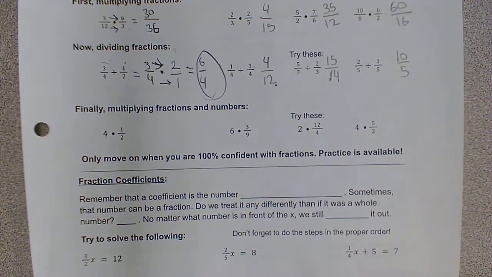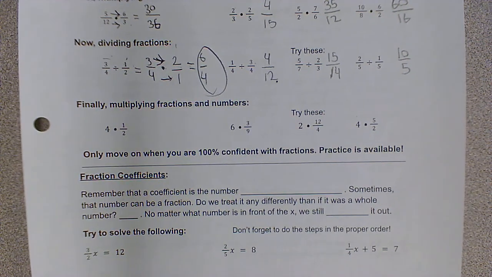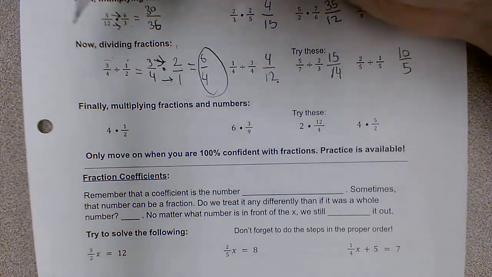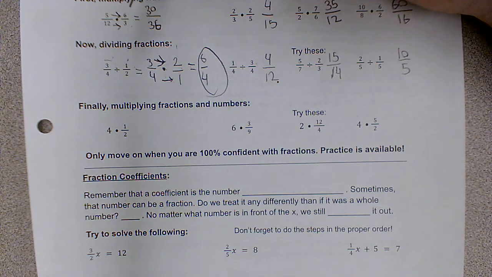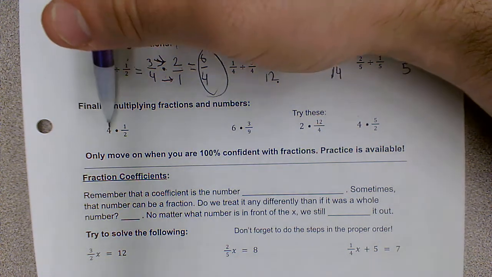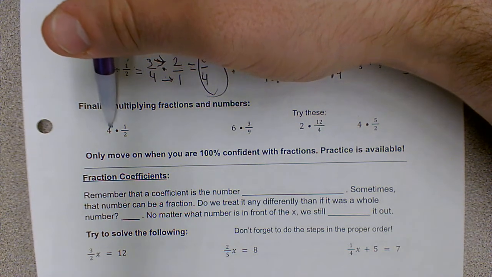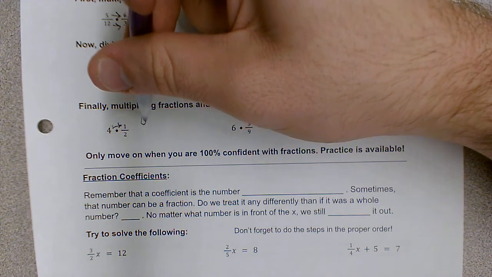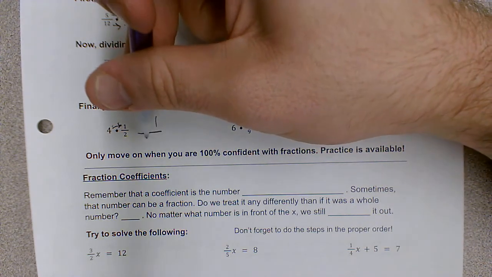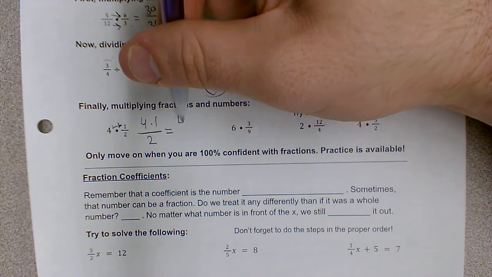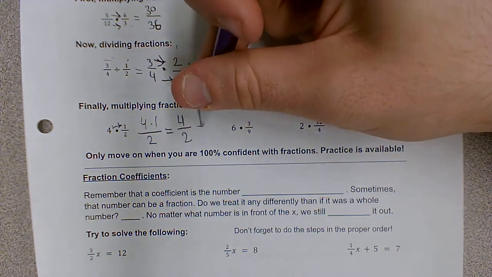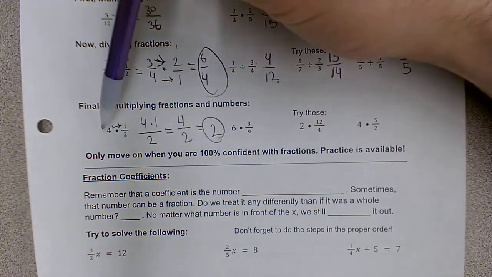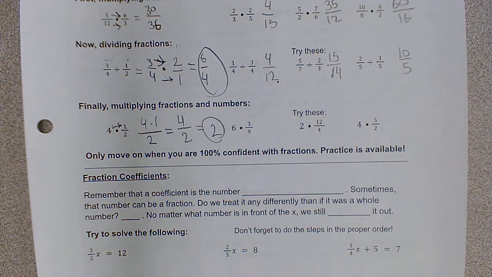Okay, the last skill you need to recall is multiplying whole numbers and fractions. This one's also pretty easy. When you multiply a whole number and a fraction, you're going to do a multiplication and then a division. In this example, you're going to move this 4 on top of the fraction, multiply it by what's on top, in this case 1, and then divide by the bottom, giving me 2. 4 times 1 half is 2. And that's true because half of 4 is 2. Half of 4 is 2, right?